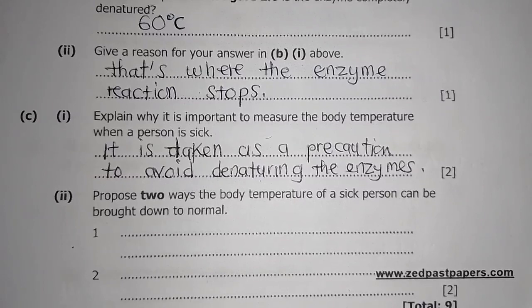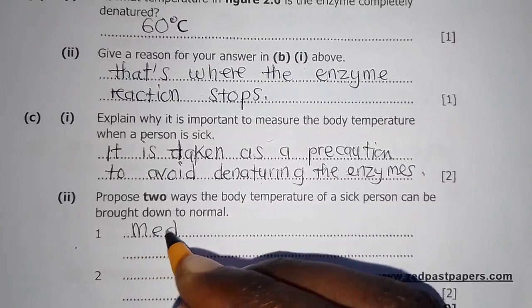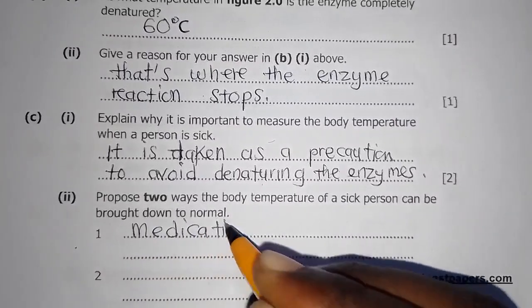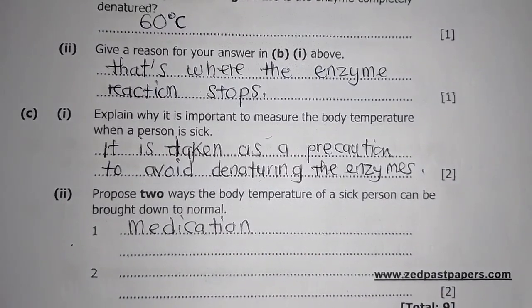Even as we are answering this question, I want you to also think through why. What are some of the ways you are supposed to use so that the body temperature can be brought back to normal? One of the ways is that we take what? Medication. This is one way. Once we take some medicines, you discover that our body temperature can be brought back to normal. Have you seen? Once you are dealing with a person who is sick, once we give them some medicine, you discover that their body temperature can be brought back to normal.